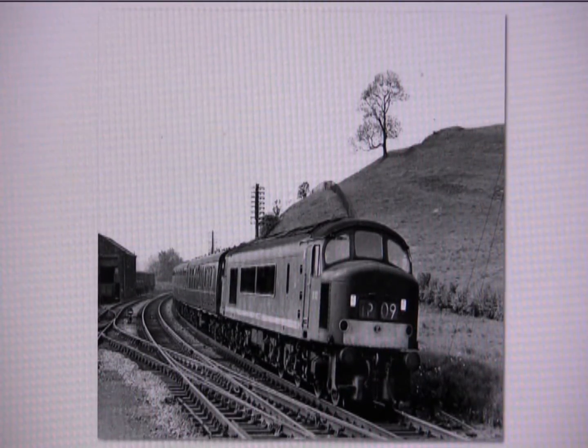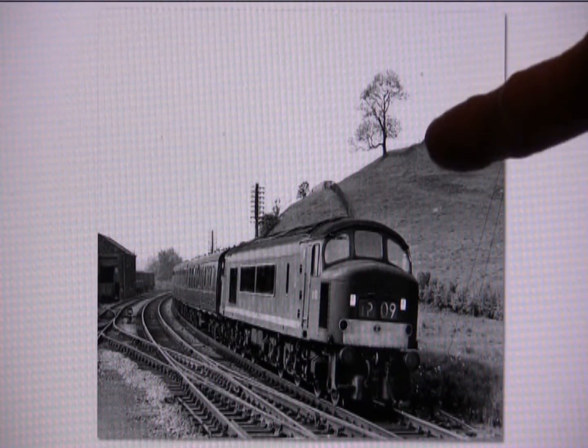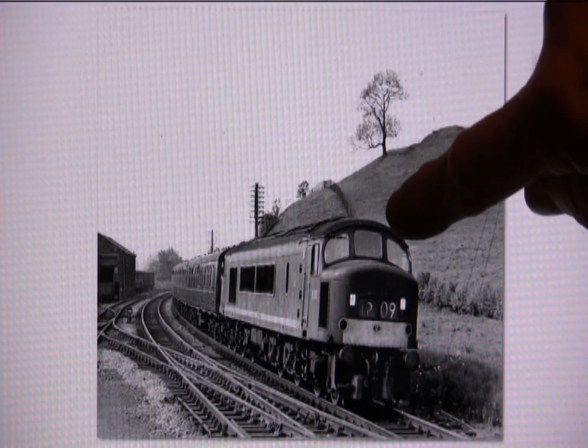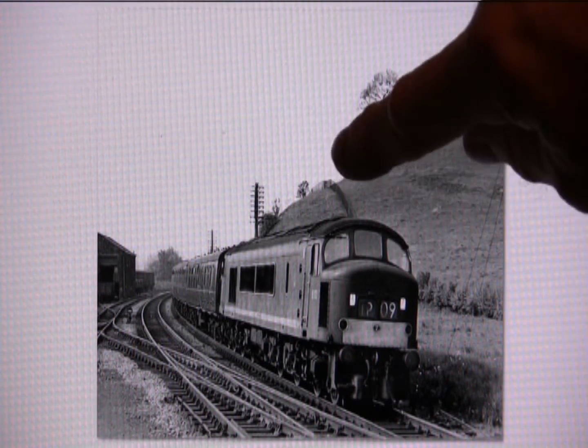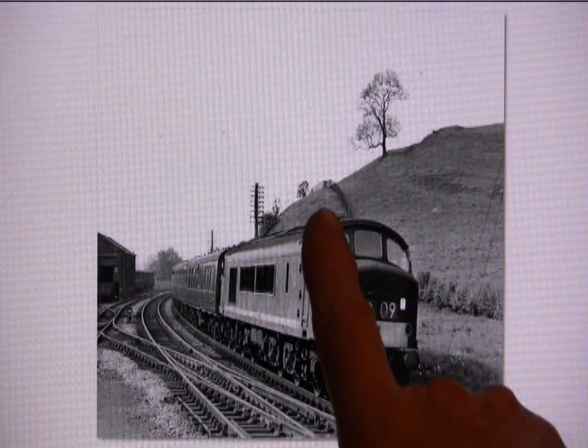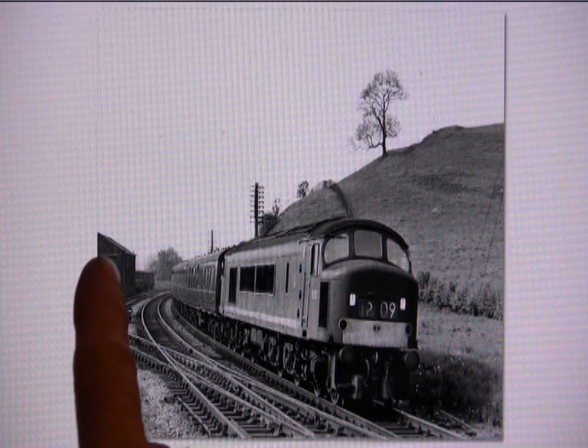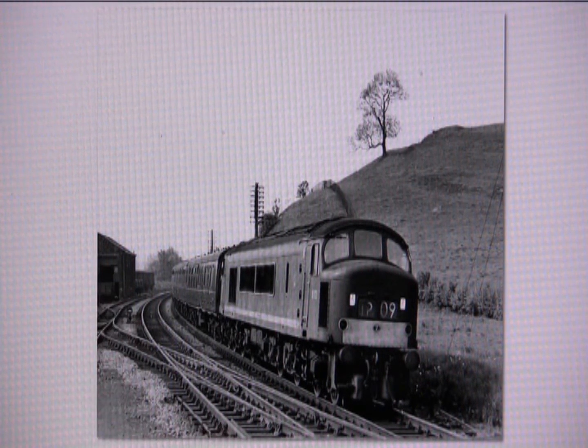Another nice photograph, again showing the hillside, the one single tree, and it isn't a stone wall in actual fact, it looks like a fence. Another couple of trees just in the background. I won't call them trees, they're more like bushes. Goods shed right over on the left hand side.